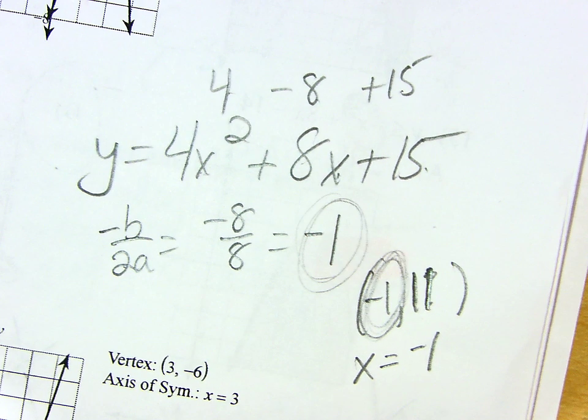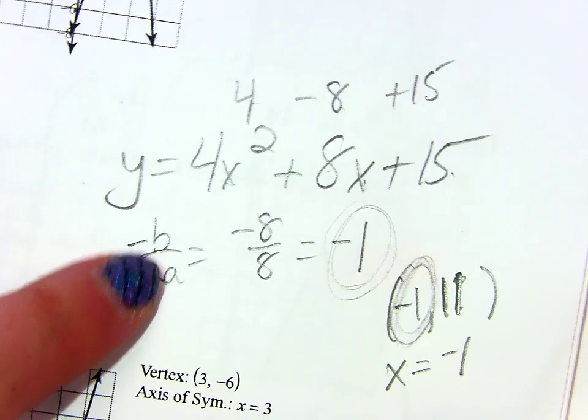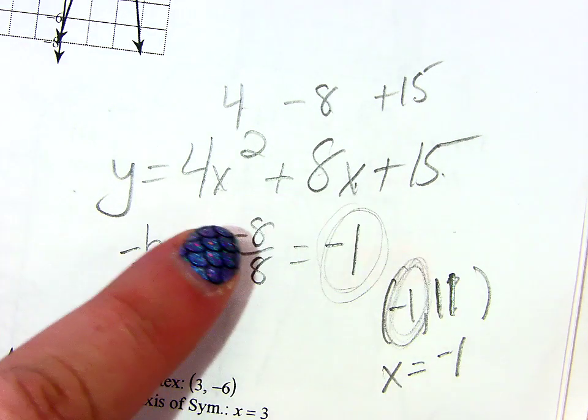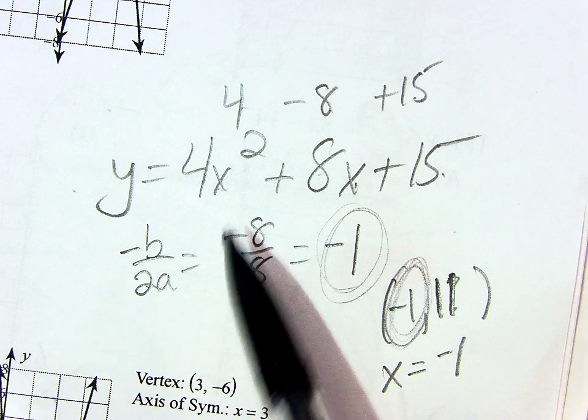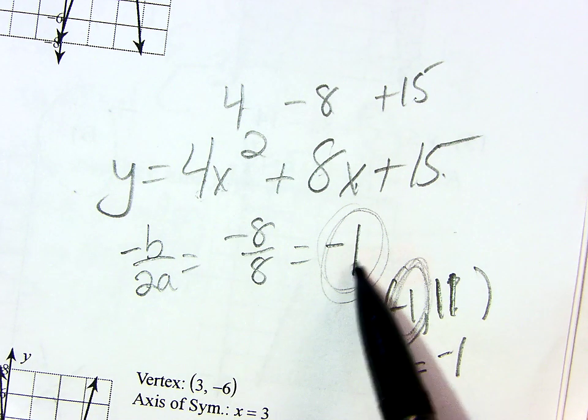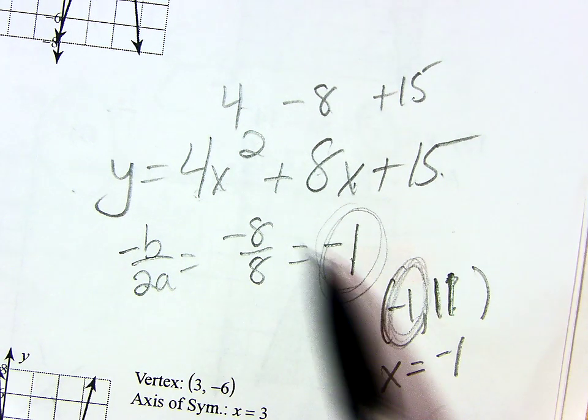And that's it. Would this be up like a cup or down like a frown? This up like a cup. Would it be wide, narrow, or neither? Narrow. If it was negative, it goes down, and then it goes up. They all say it's up, though. Yeah. It's this number, not this one. This one has nothing to do with it. It's this one.